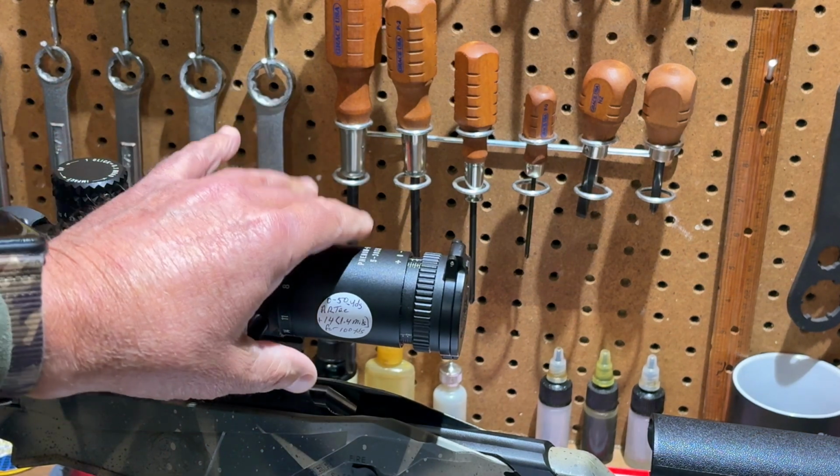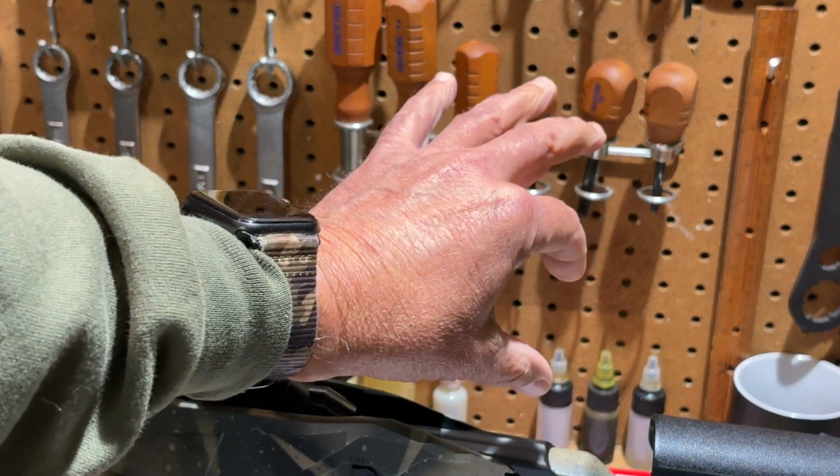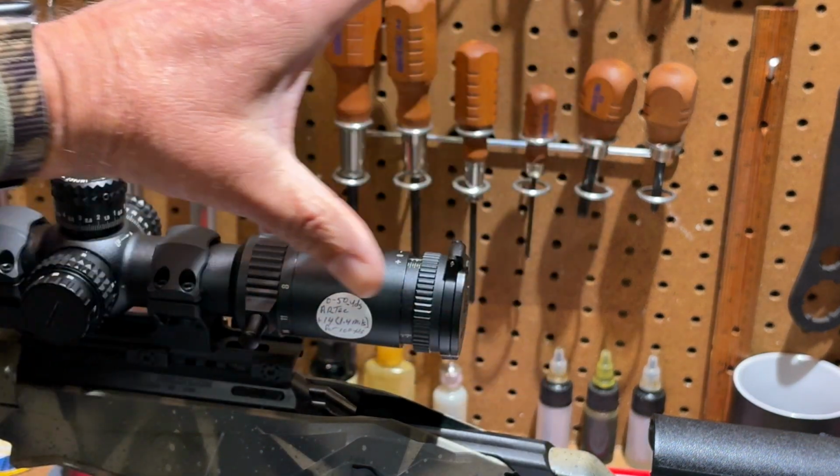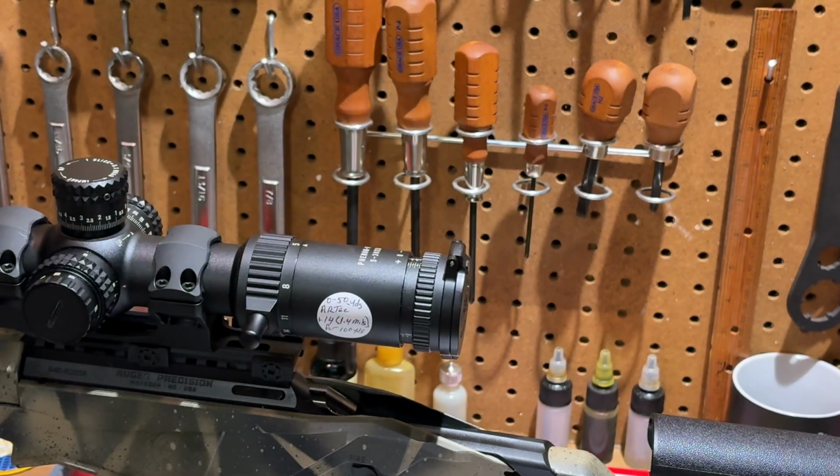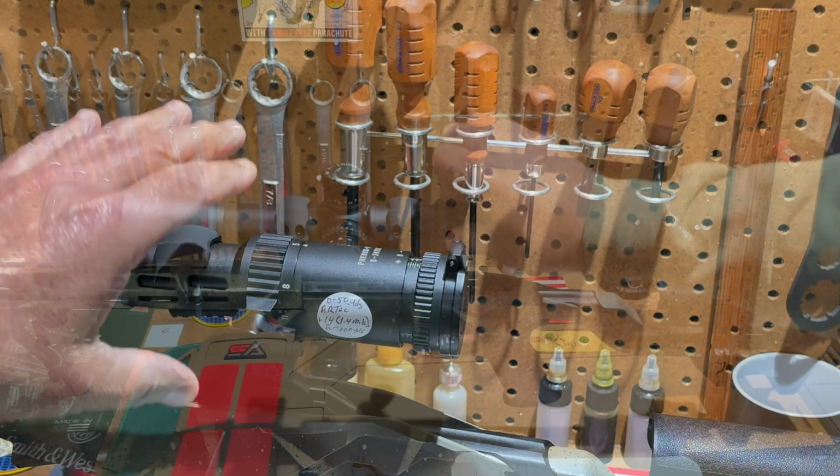And also, as magnification increases and that exit pupil becomes smaller and smaller, with some scopes, you will see the image get darker and darker as well. So it's something else to keep in mind.